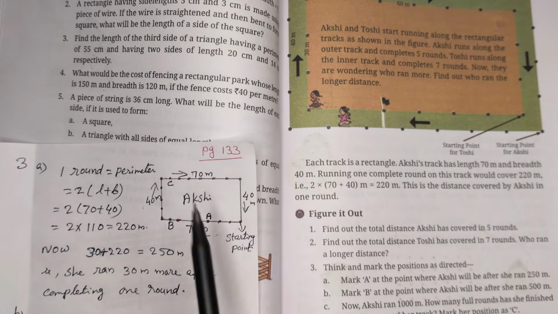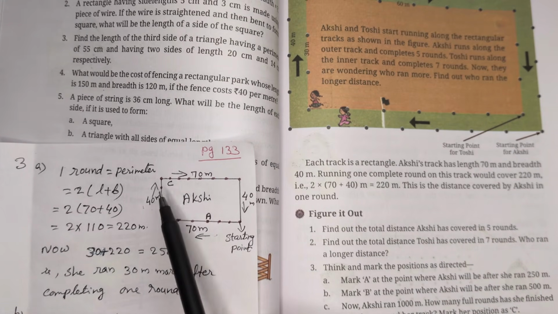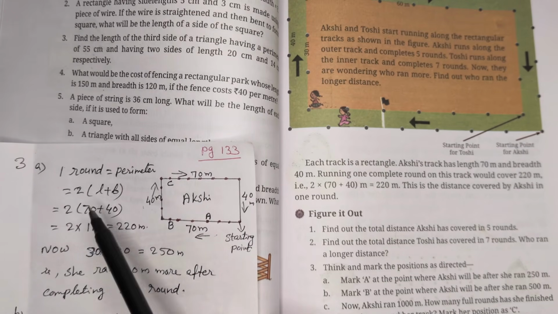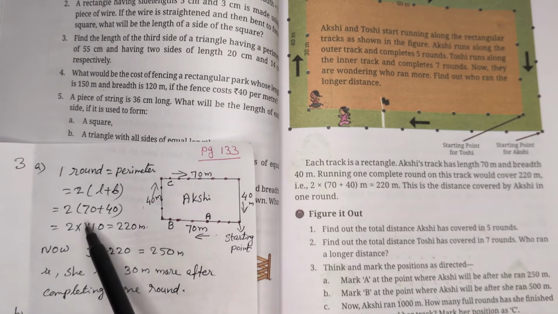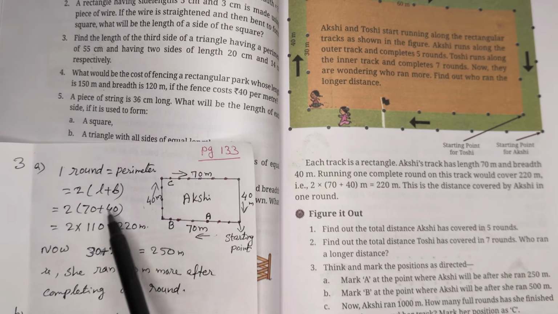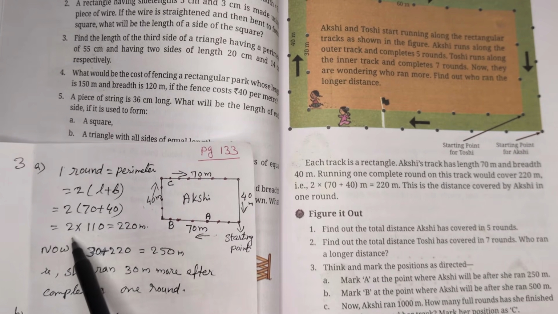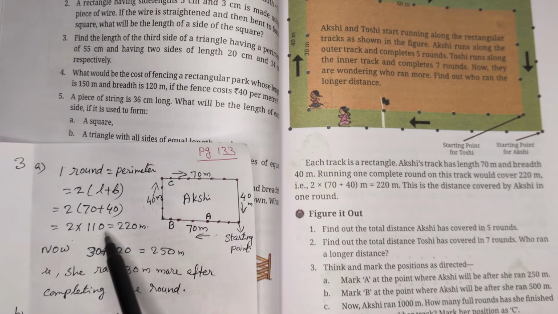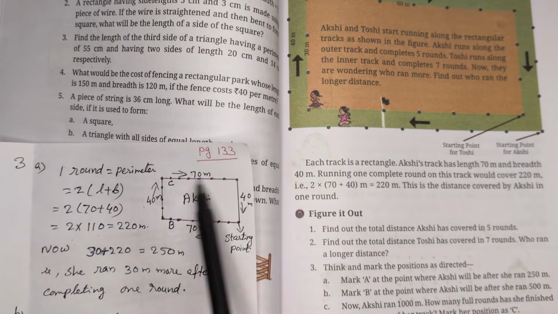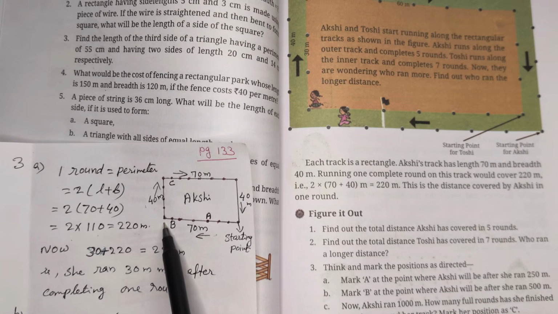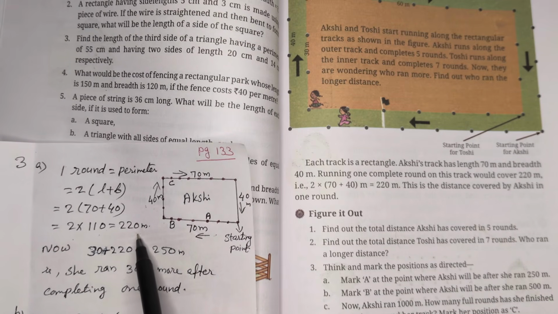Achi means the outer rectangle, and when she completes one round, that means the perimeter of the rectangle, 2 into L plus B. Here the length is 70 meter, breadth is 40 meter. 70 plus 40 is 110, 2 times that is 220 meter. So the perimeter, which is 1 round, is equal to 220 meter.